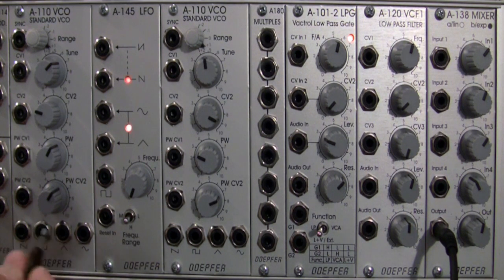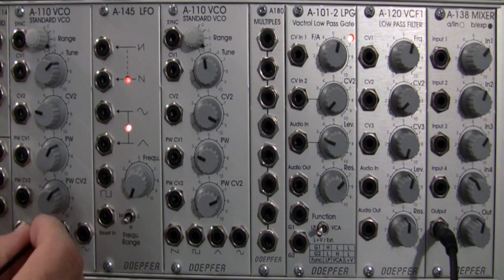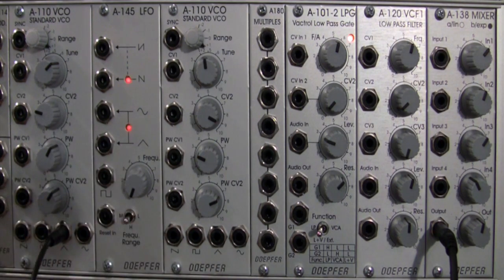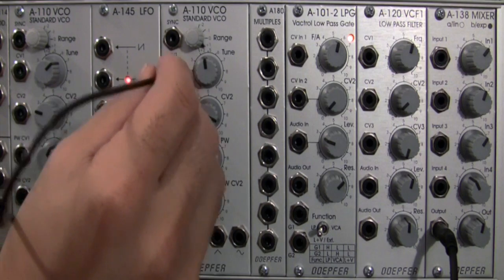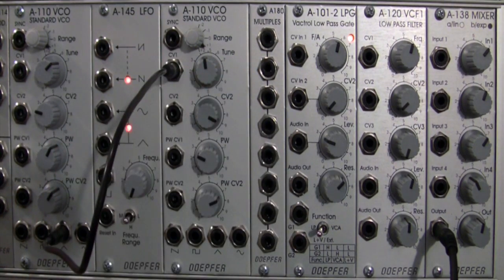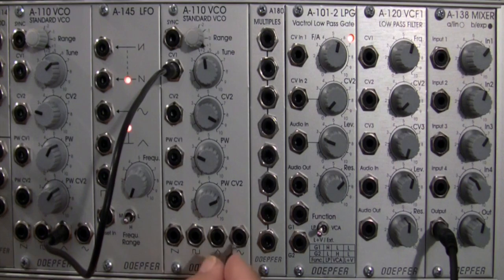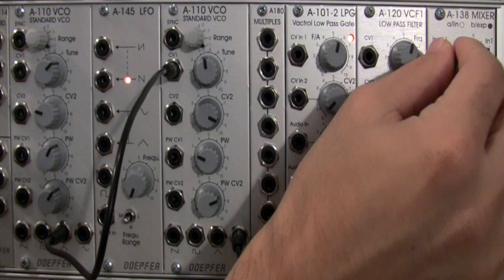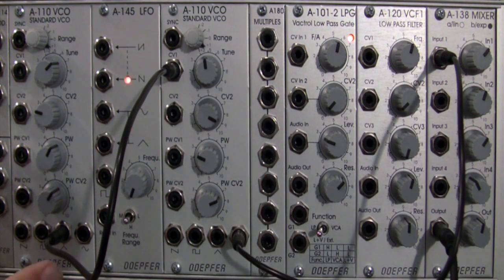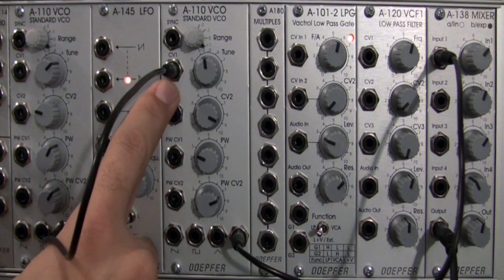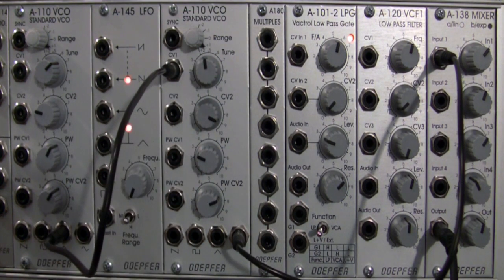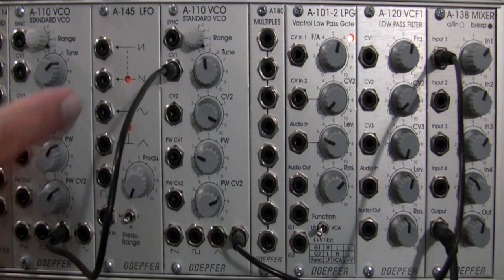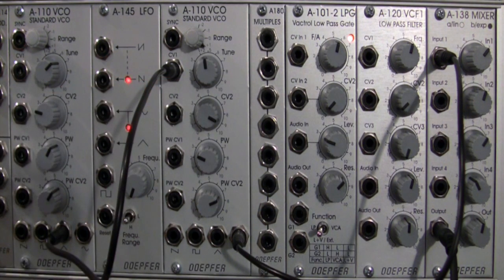So let's patch this and hear what it sounds like. Which waveform should we use? Let's start with a triangle wave, because that's my favorite. We're going to patch into CV1 of the standard VCO, and let's hear what that sounds like. On this one, let's use something different, like a sine wave, and patch that in. So there we have the triangle wave patching into CV1 of the standard VCO, and that's again going into the pitch part of the standard VCO.